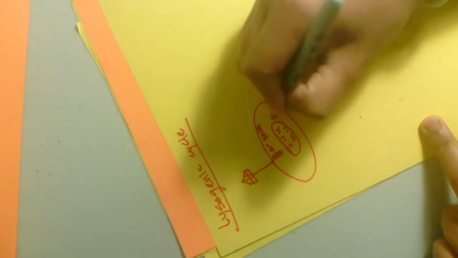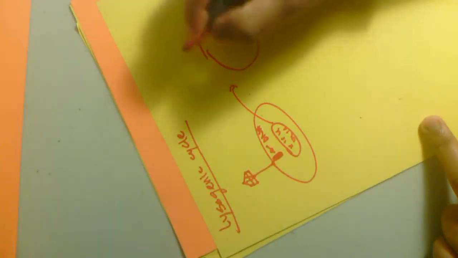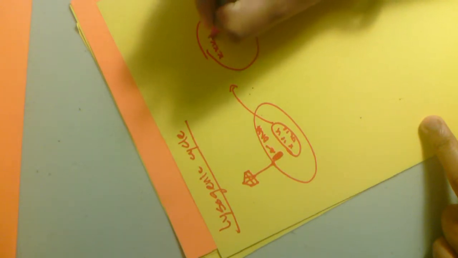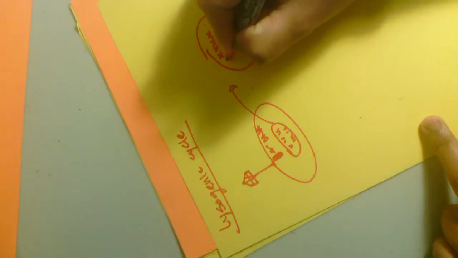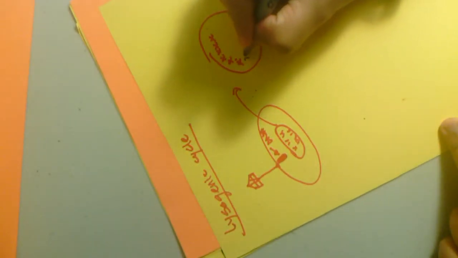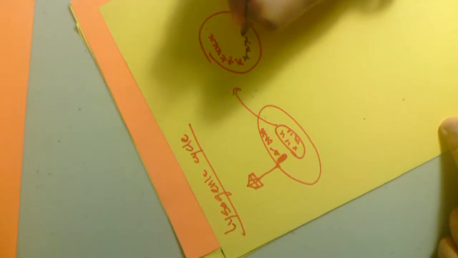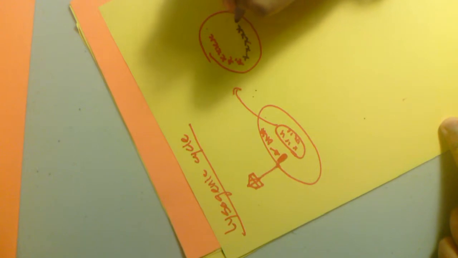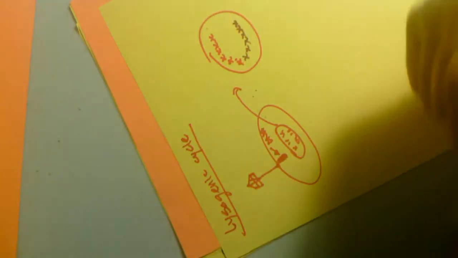So, for instance, we'll take the nucleus and pop it out over here. We have the DNA of the host, and then we have the DNA of the virus. It automatically encompasses itself into the DNA of the host.